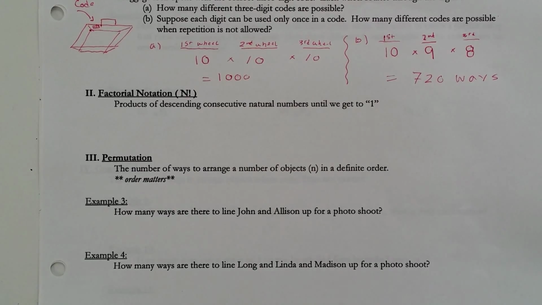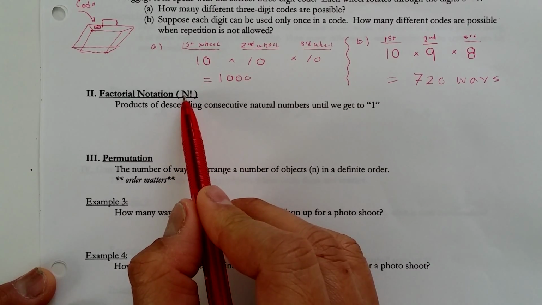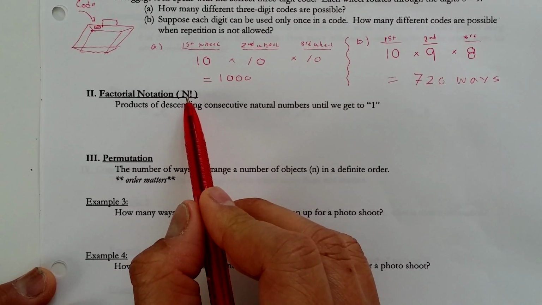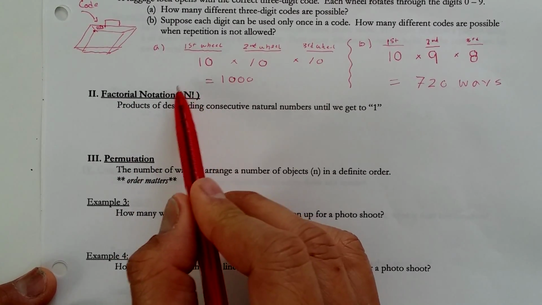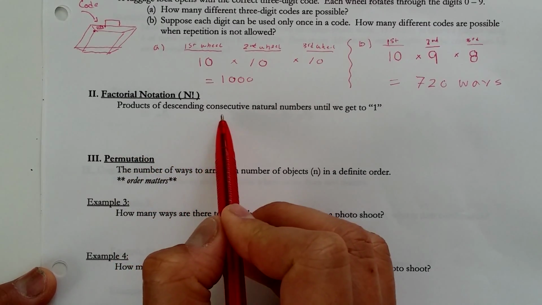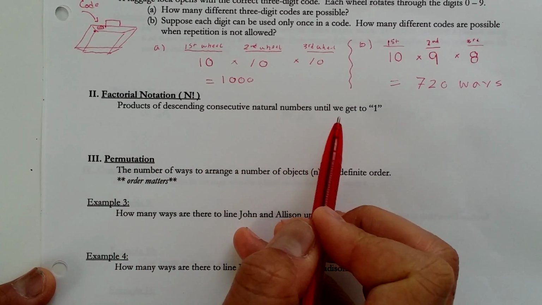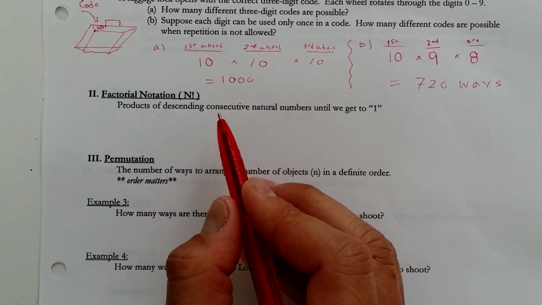All right. So this notation right here is the letter N with an exclamation mark. It's a math symbol called factorial notation. Whenever you see this, it means that you're going to take the product of descending consecutive natural numbers until you get to 1. I'm sure that's not very clear, so I'm going to give you an example.